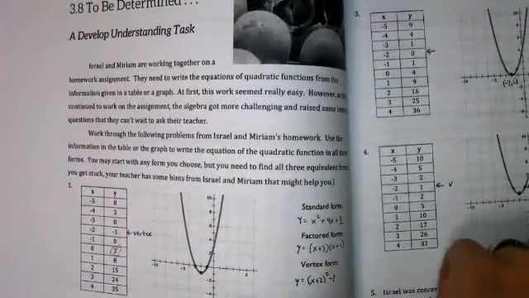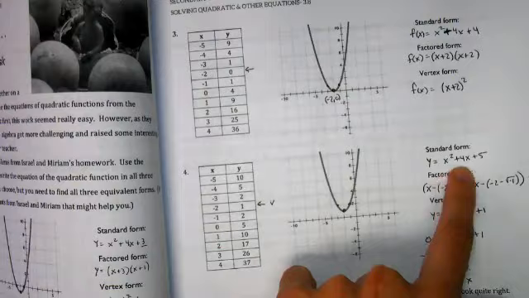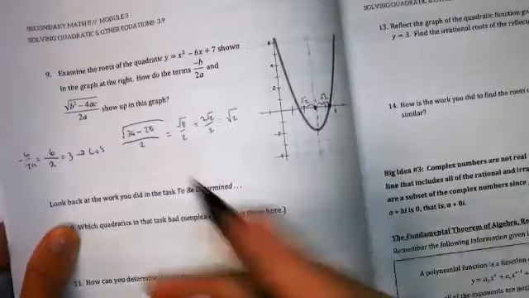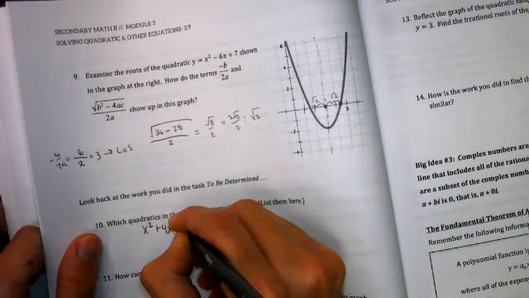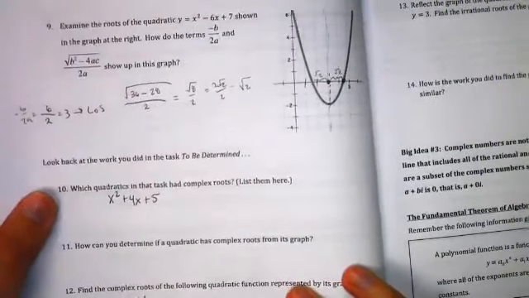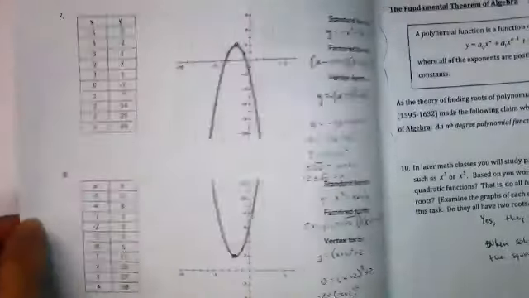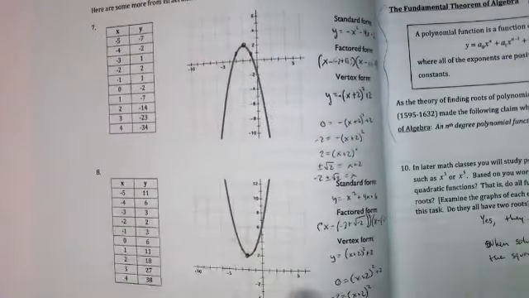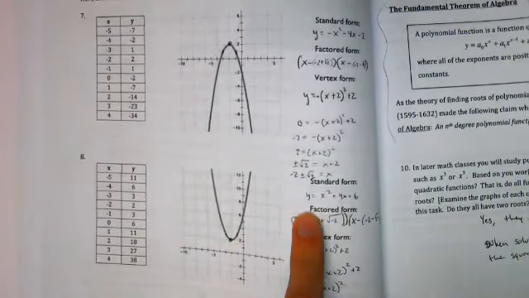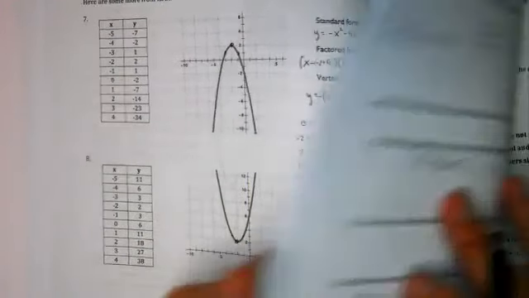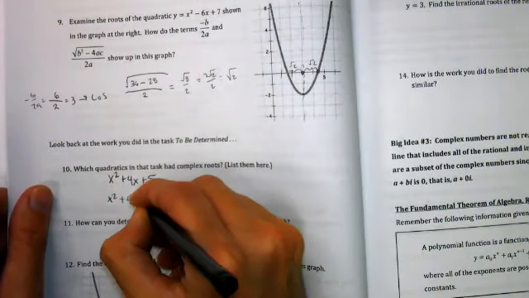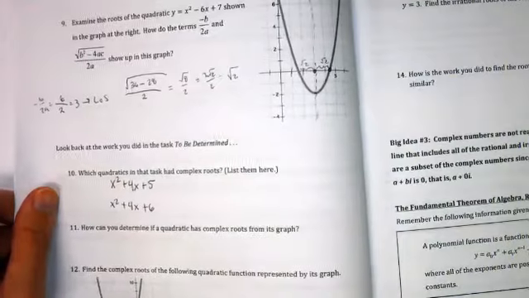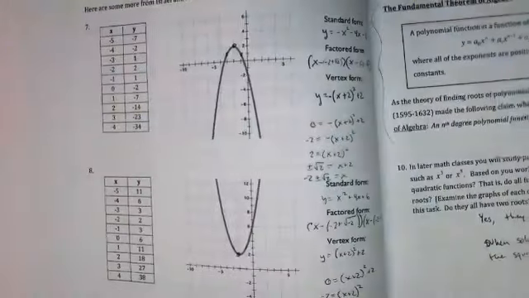So it says list them here. x squared plus 4x plus 5 is the answer. Let's keep looking. This is also one, and that was x squared plus 4x plus 6. Okay, and those were the two that had complex roots.